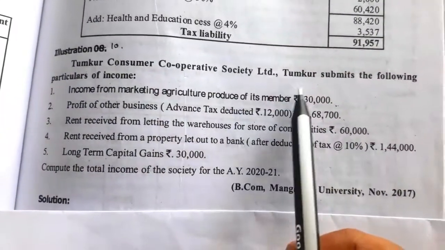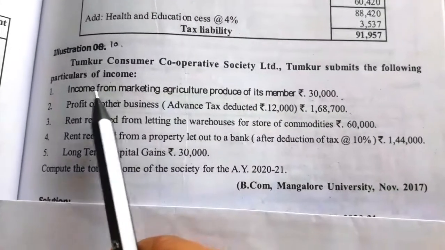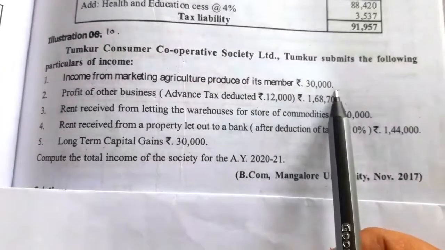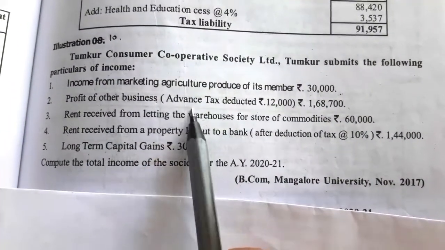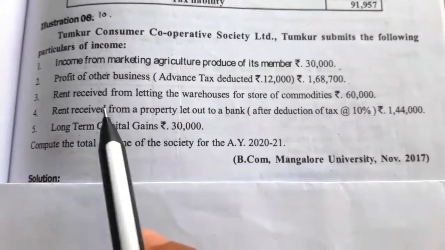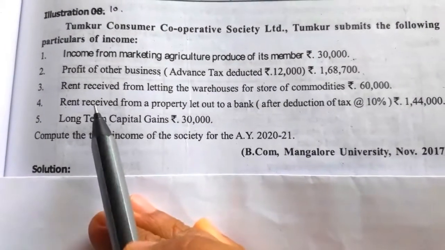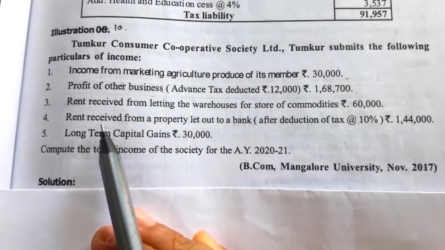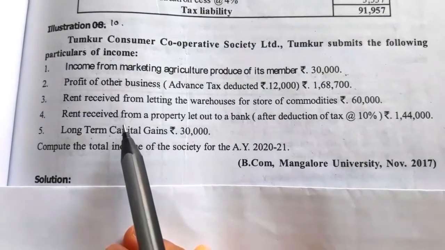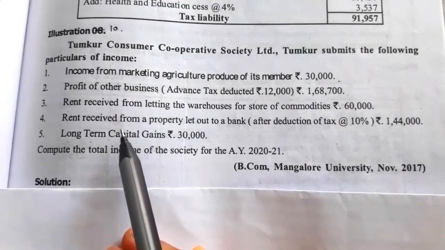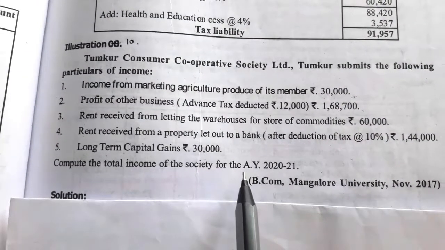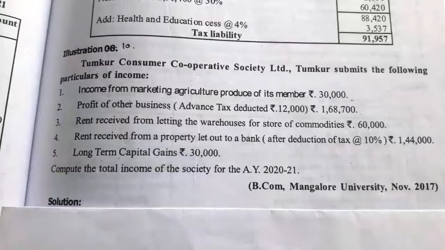Tumkur Consumer Cooperative Society Limited, Tumkur submits the following particulars of income. Income from marketing agricultural produce of its members rupees 30,000. Profit from other business and advance tax deducted 12,000, the amount is 1,68,700. Rent received from letting the warehouses for store of commodities rupees 60,000. Rent received from a property let out to a bank after deduction of tax at 10% rupees 1,44,000. Long term capital gain 30,000. Compute the total income of the society for the assessment year 2020-21.